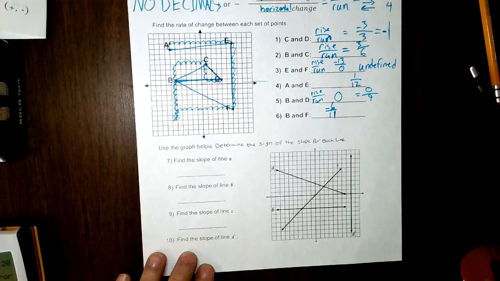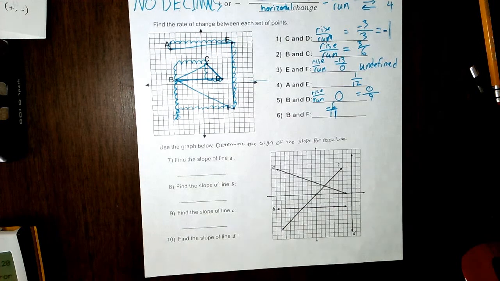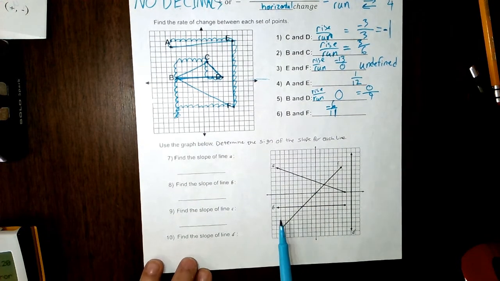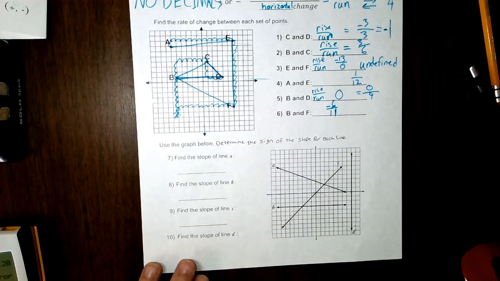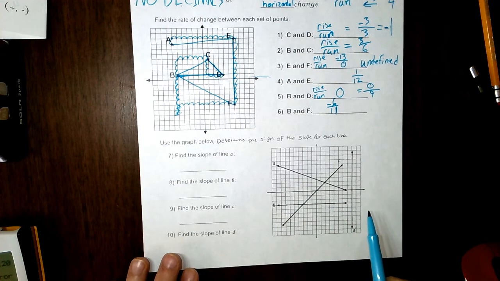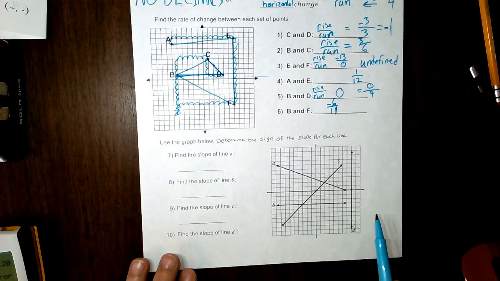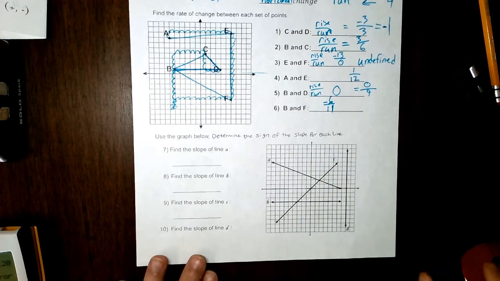Any questions on that? No. All right. Yeah, we'll go and find the slope too. So first, let's just talk about positive, negative, undefined, or 0. Okay, you have one example of each on this graph right here.